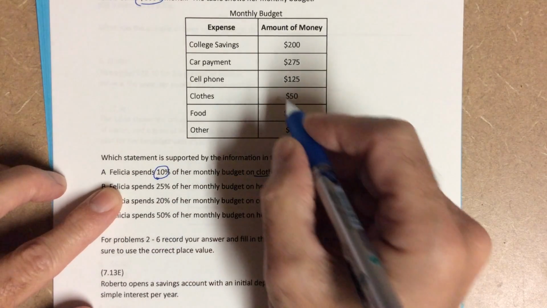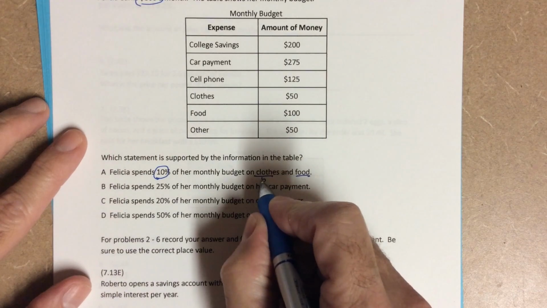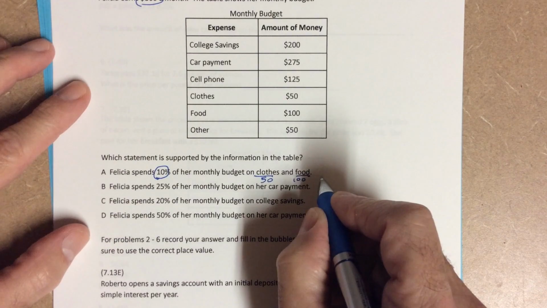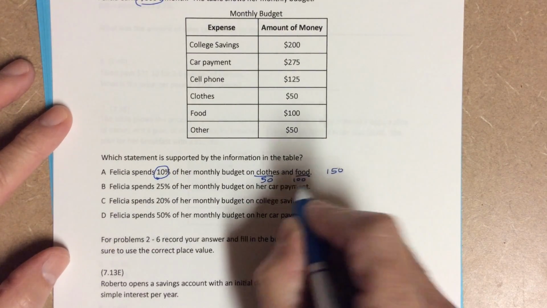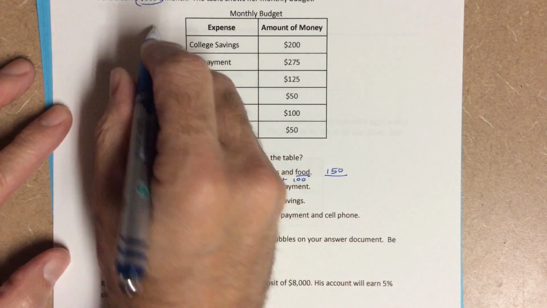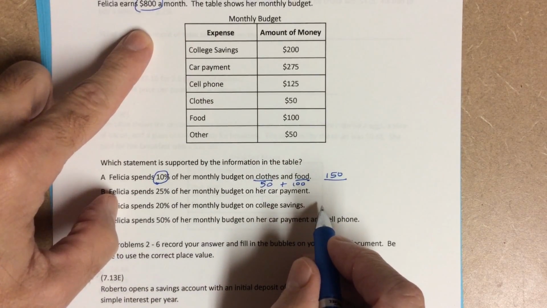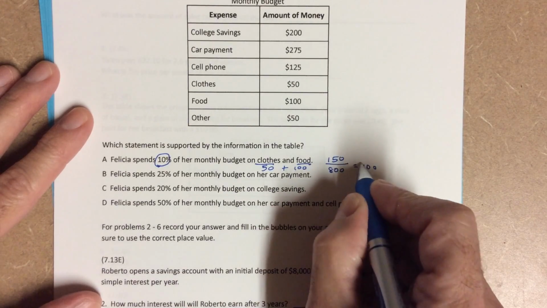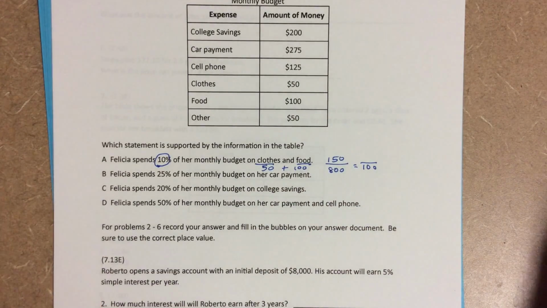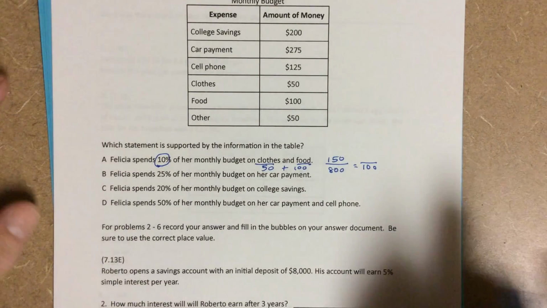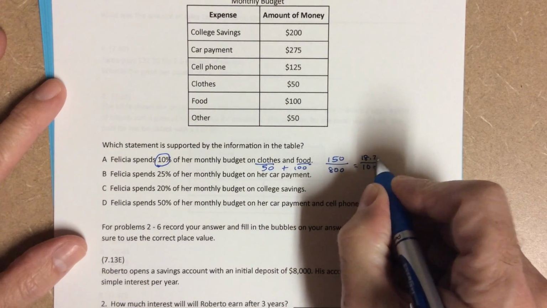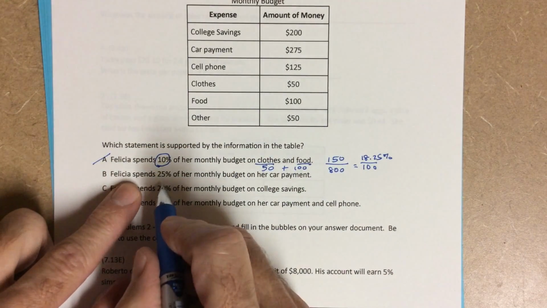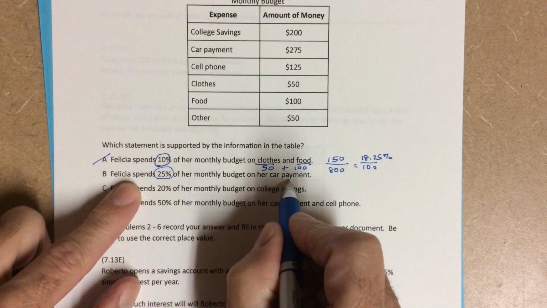Clothes and food. Well, clothes is $50. Food is $100. If I add those together, I get $150 out of her $800 a month budget. We're going to use $800 for all of these. And I want to find out what percent that is. And that would be, get my calculator out, that would be 18.75%. It's not it.